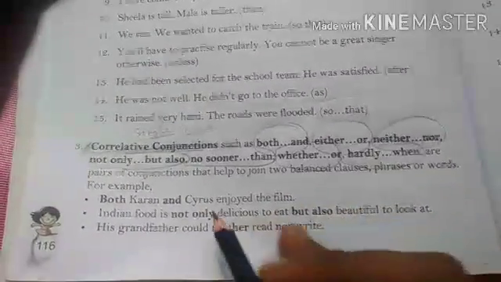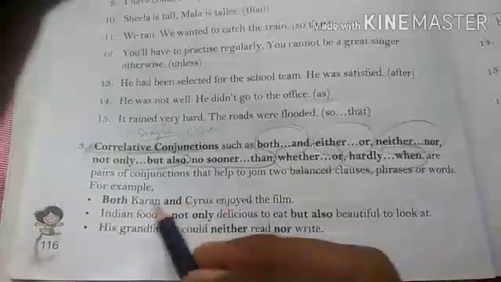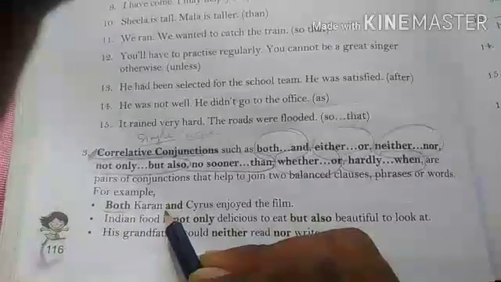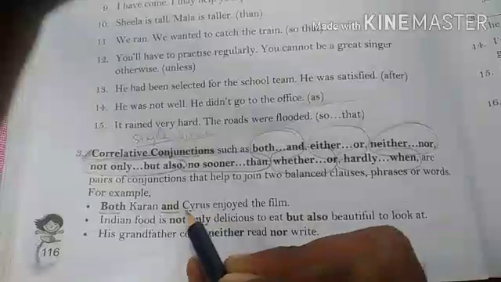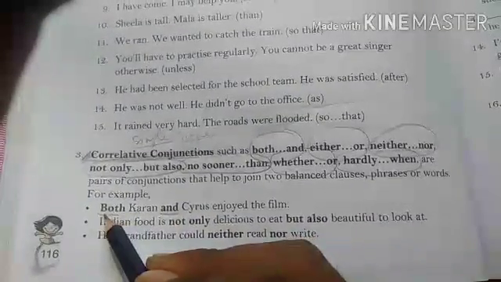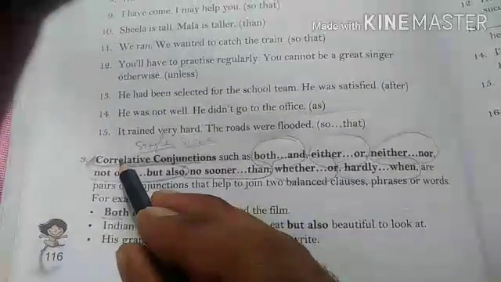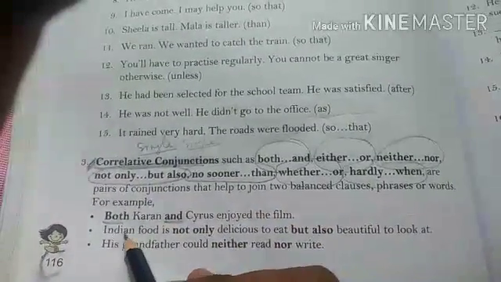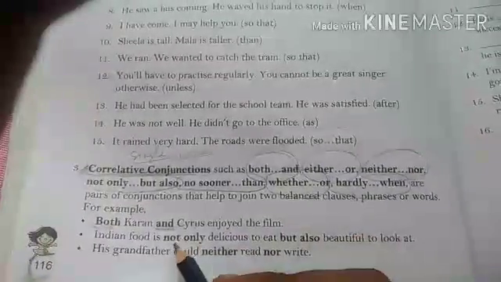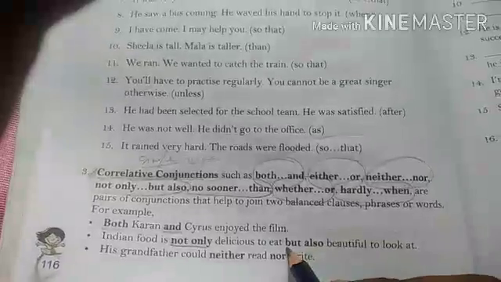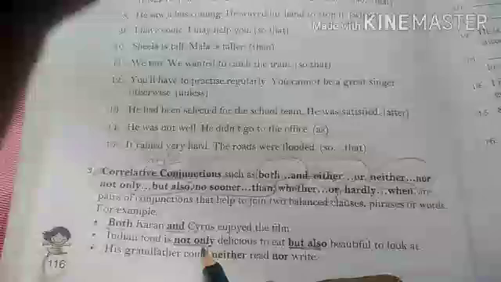Like here we have: Both Karan and Cyrus enjoyed the film. So here both and these two words are used as conjunctions, so they are correlative conjunctions. Indian food is not only delicious to eat but also beautiful to look at. Here not only but also, a pair of words, are used as conjunctions.